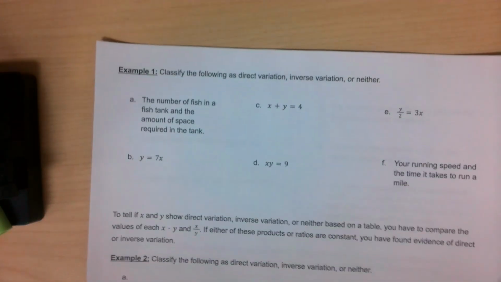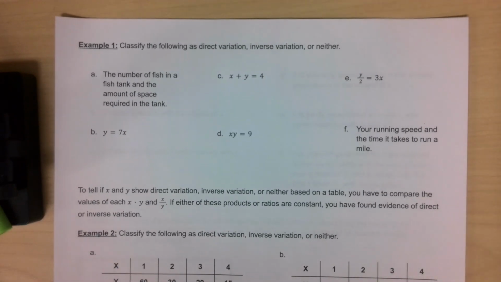We have to classify the following as direct variation, inverse variation, or neither. Remember, direct variation is when y equals some constant times x. Inverse variation is y equals some constant divided by x. It can also be neither. Let's take a look here.